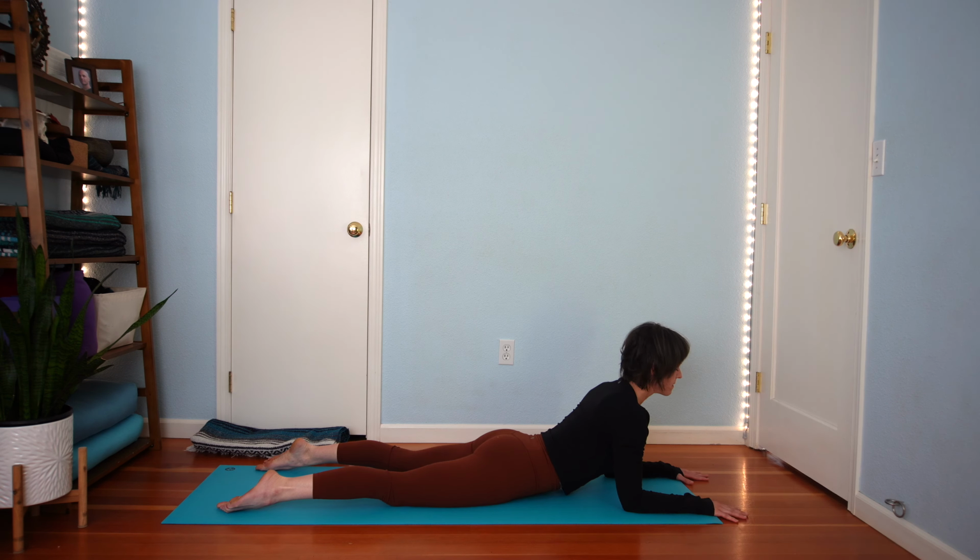Steady your gaze. Soften your gaze or close your eyes. And bring your attention down to your pelvis. Now, we are engaging a lot in this shape. Abdominals are on, your chest muscles are working, your back muscles and glutes are working. So there won't be as much movement in your pelvic floor as in a resting position.